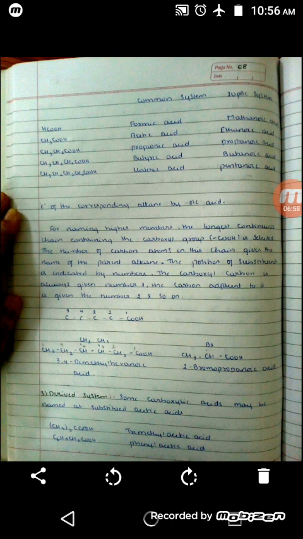The longest carbon chain contains 6 carbons, that is hexa. In the carboxylic acid it has to end with oic acid, so we are writing it as hexanoic acid. In the third and fourth positions methyl groups are there, so we are naming it 3,4-dimethylhexanoic acid.